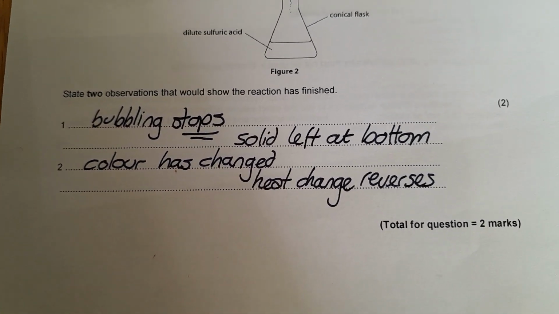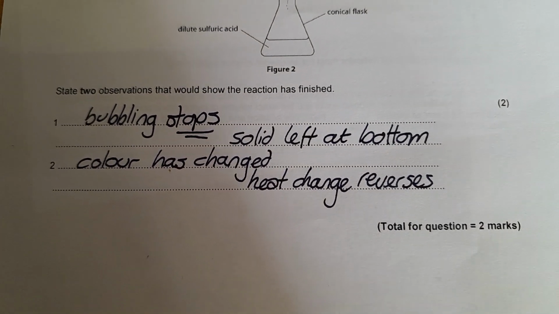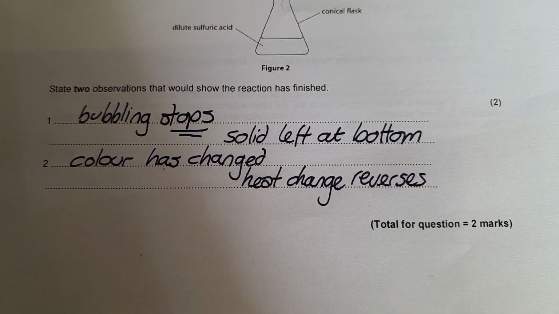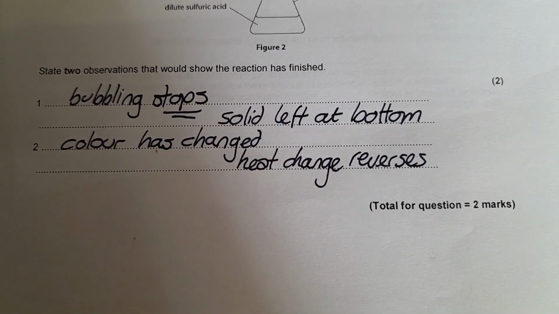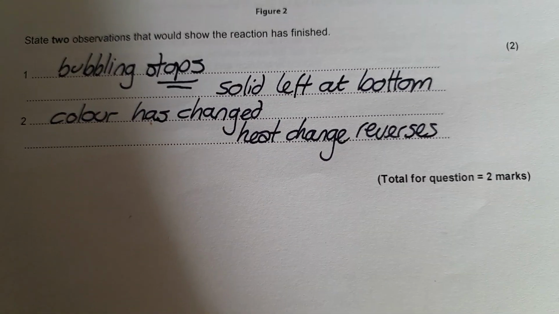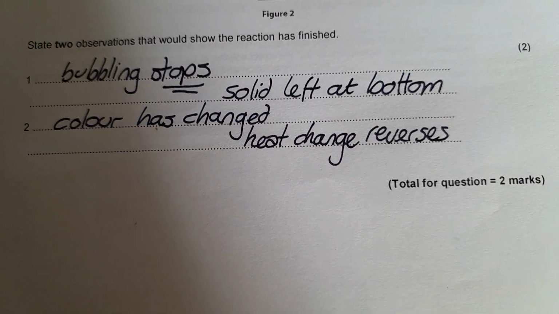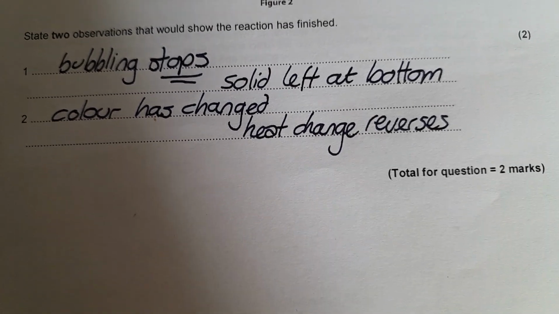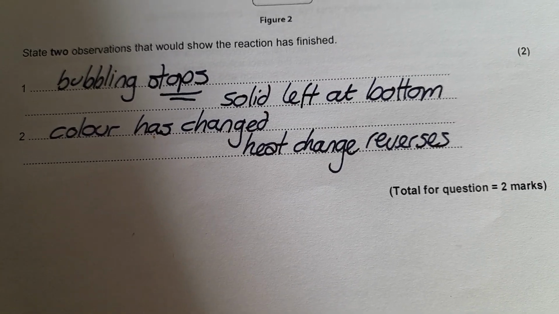So here are the answers. First one is that the bubbling has stopped. If you write there are bubbles, that means the reaction is happening. The bubbles have stopped when it has finished. There might be some solid left at the bottom because no more can react. The colour has changed. Not that the colour changes, it has changed because again, we're talking about what's happened in the past. This is finished.